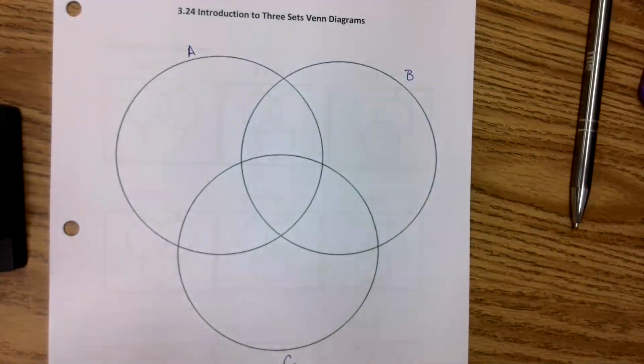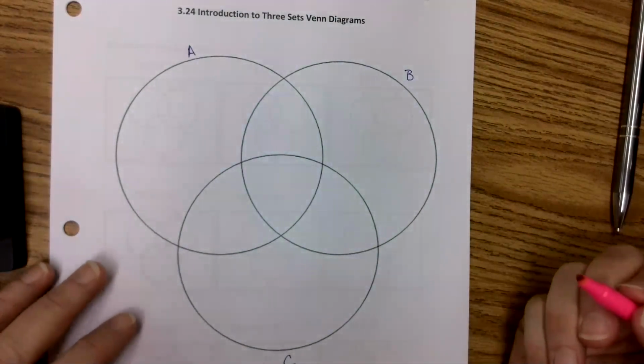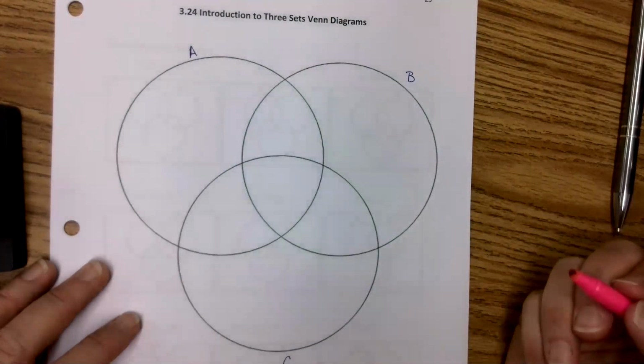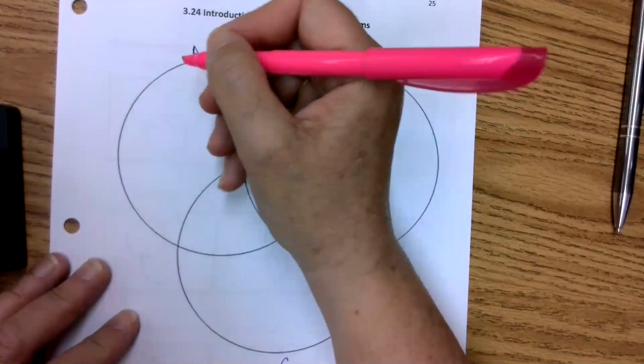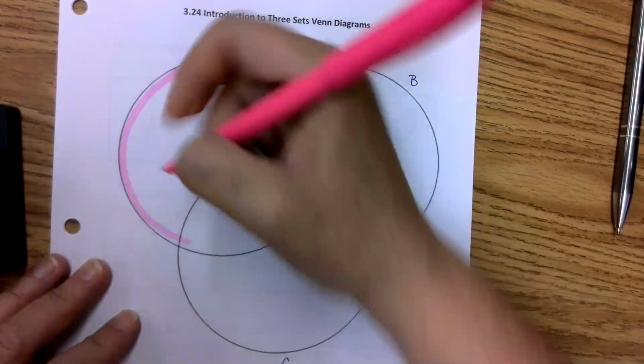And I have my handy dandy markers and not sure how I want to do this. I'm going to try this. I may end up reshooting my video.